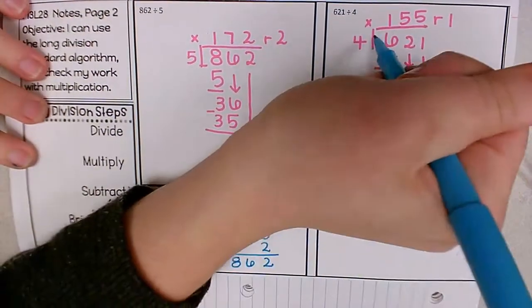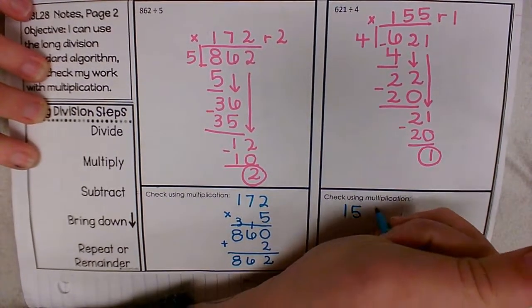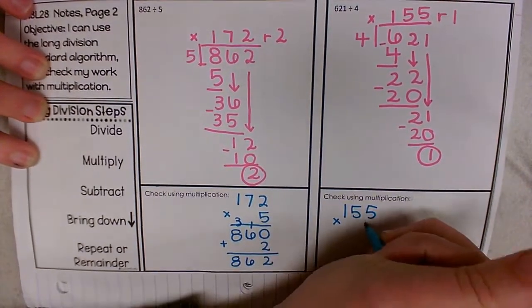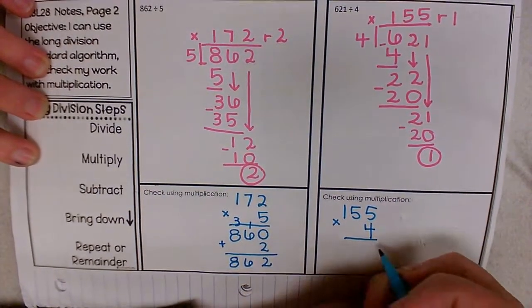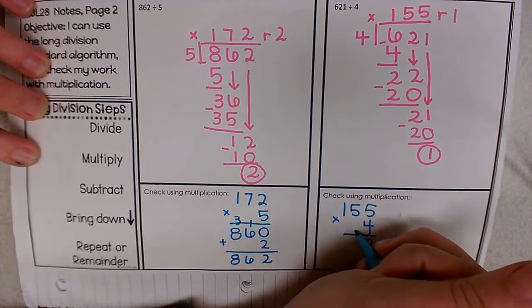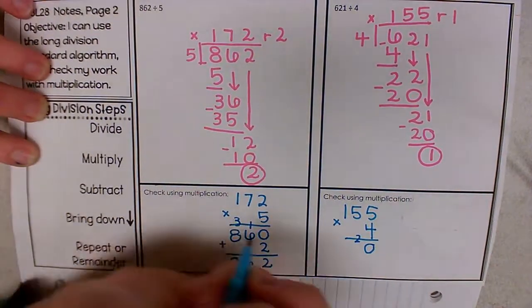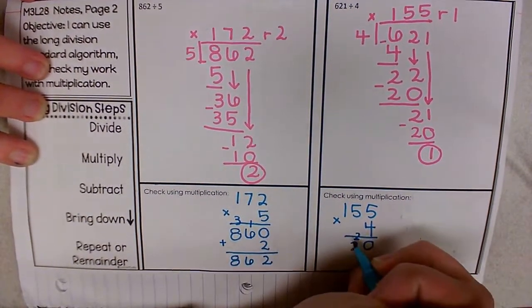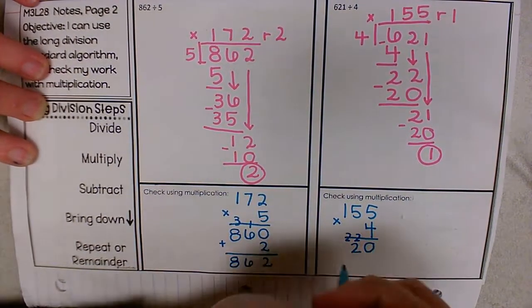Multiply your outside numbers to see if you get your inside number. 155 times 4. 4 times 5 is 20. 4 times 5 is 20 again, plus another 2 is 22. 4 times 1 is 4, plus 2 more is 6.